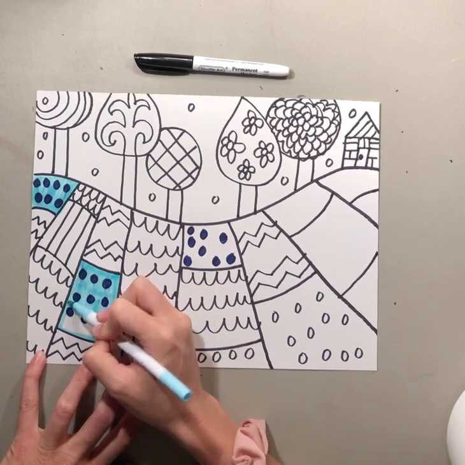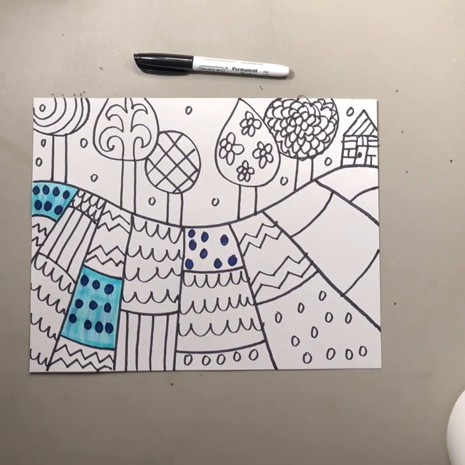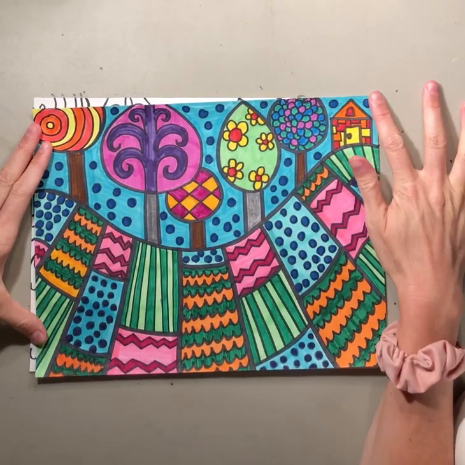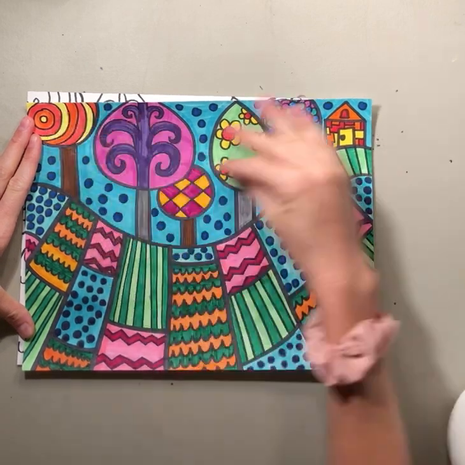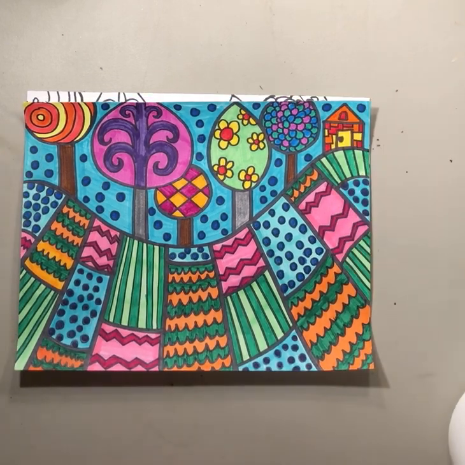I am going quickly so that you guys will be able to have time to do yours. So you're going to continue on coloring your picture until it is completely filled in. When you are finished, it can look something like this. Remember, your patterns, your trees, your house or barn can be completely different than mine. You do not have to do the same thing that I did. Come up with your own designs, your own patterns, and use the colors that you love.